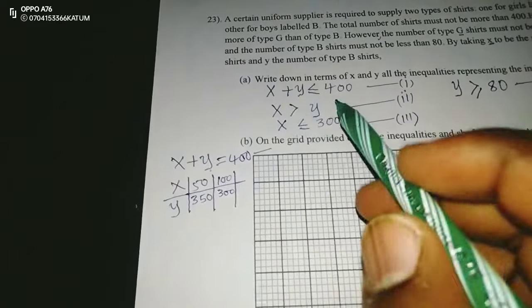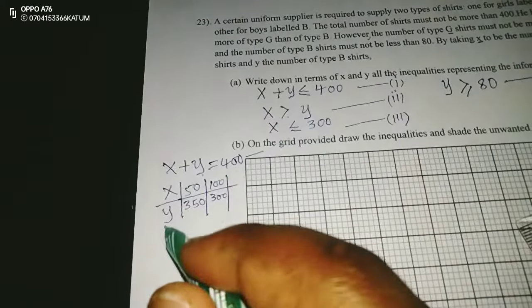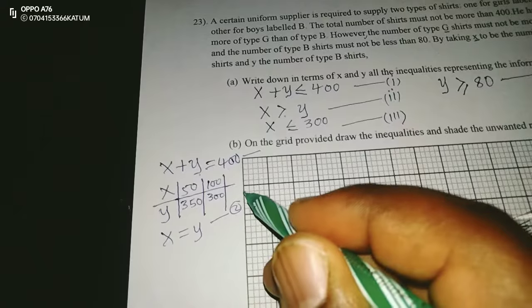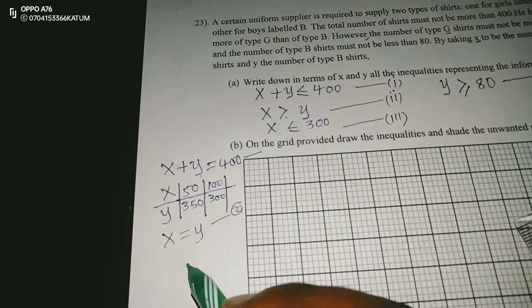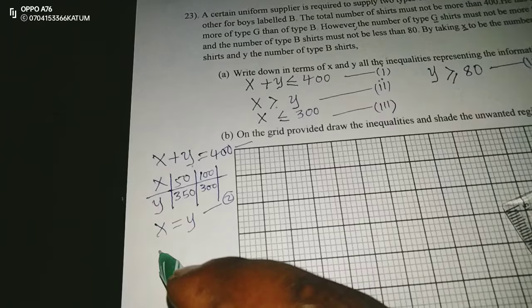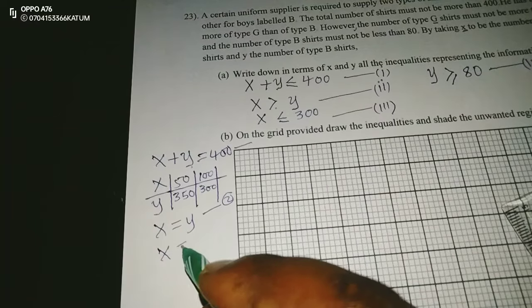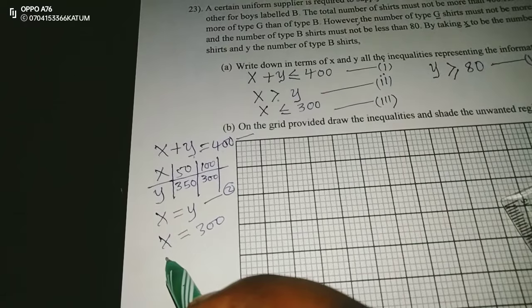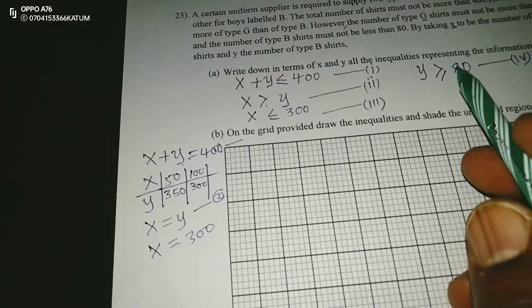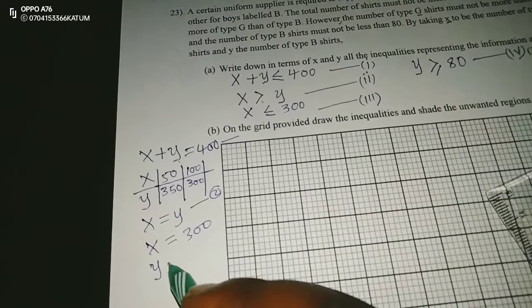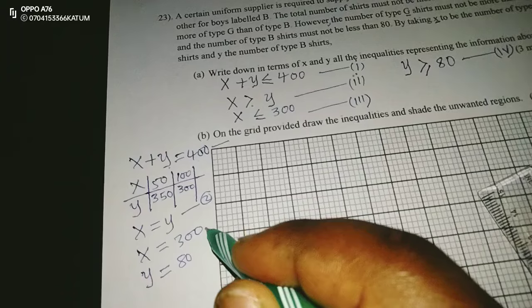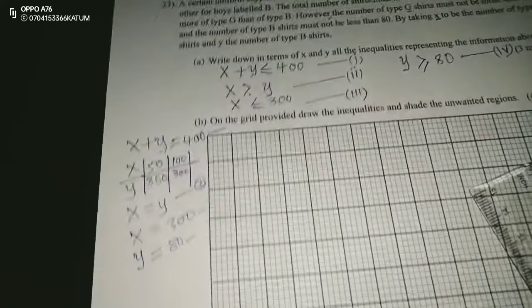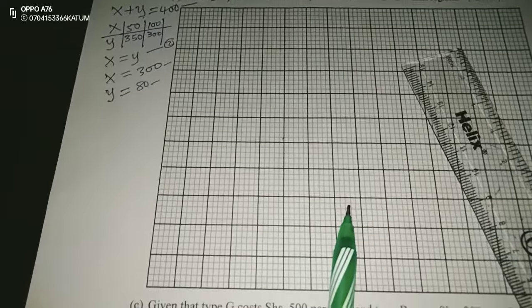The next is x greater than y, so x equals y. This becomes our second borderline. The third borderline becomes x equals 300. And the last one, y greater than or equal to 80, so y becomes 80. So this is the third, this is the fourth. So now instead of inequalities, we shall plot these borderlines.